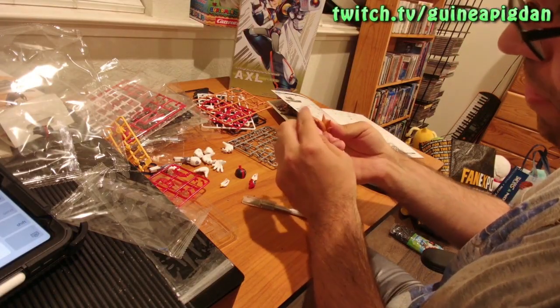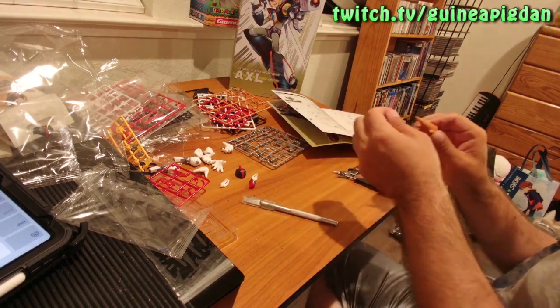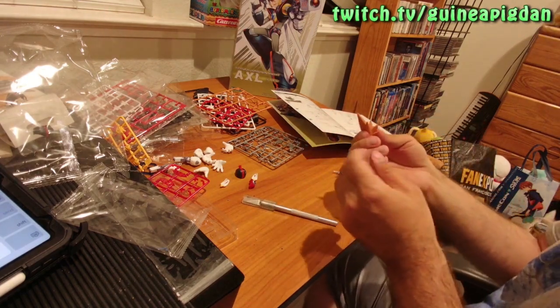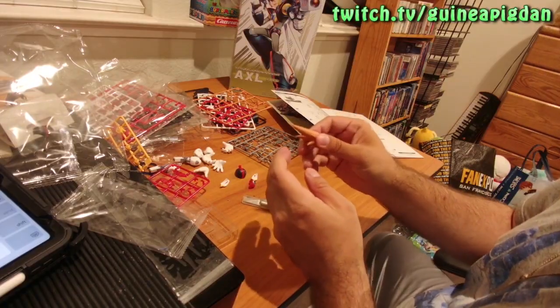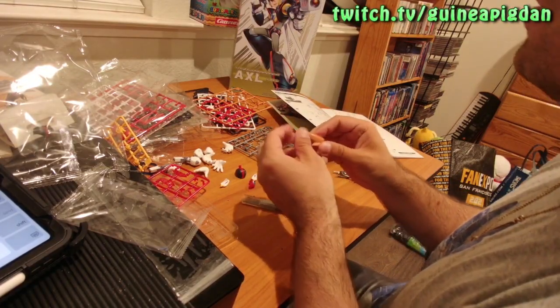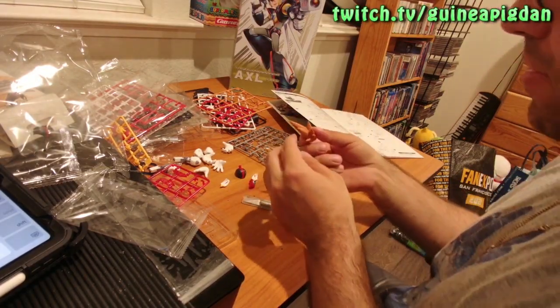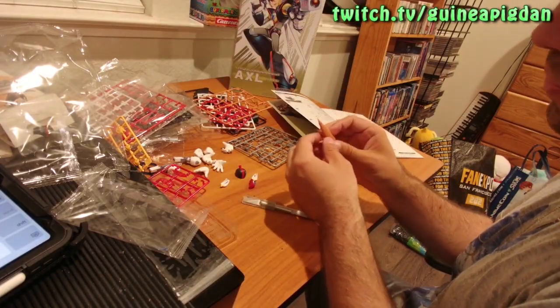You gotta be careful. This is pretty spiky. You know how spikes are instant death in Mega Man games? Like, imagine if Axel accidentally pokes Zero or X with his hair.